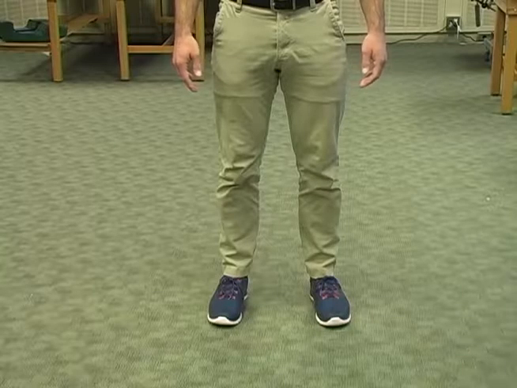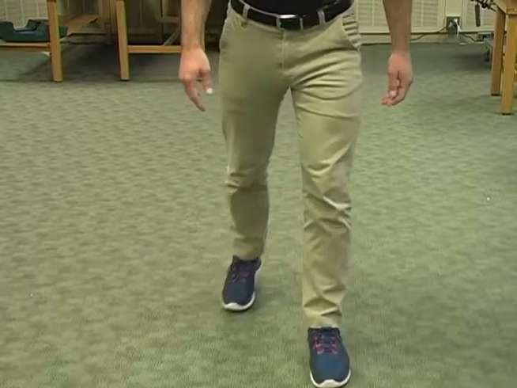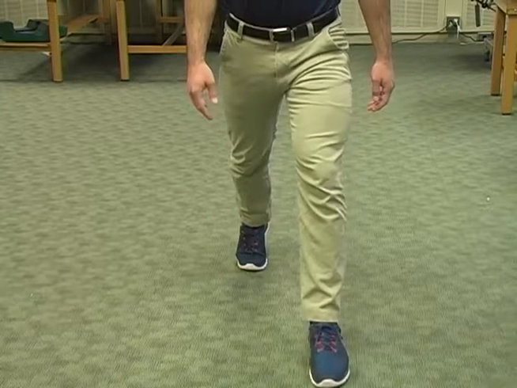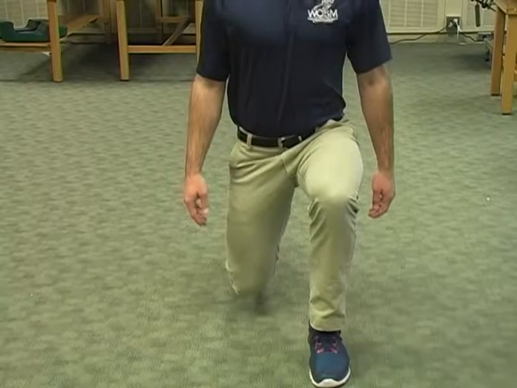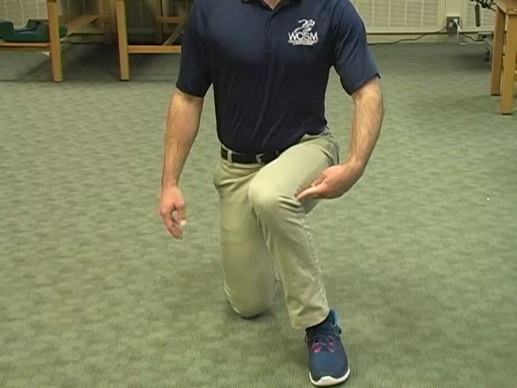This exercise is called the split squat. Place 1 foot forward and 1 foot back, and slowly drop your back knee down to the ground. The objective of this exercise is to do so without letting your front knee cave into the middle.